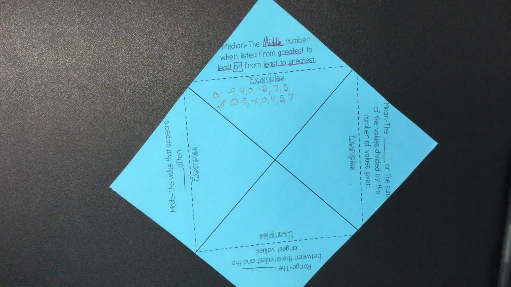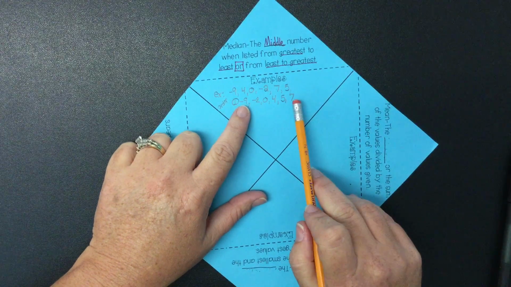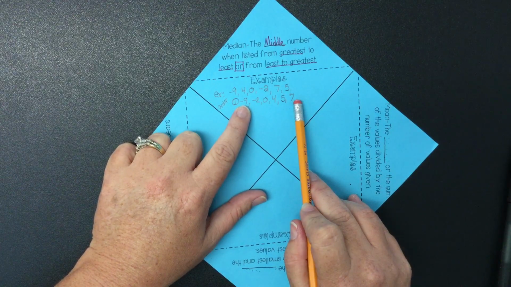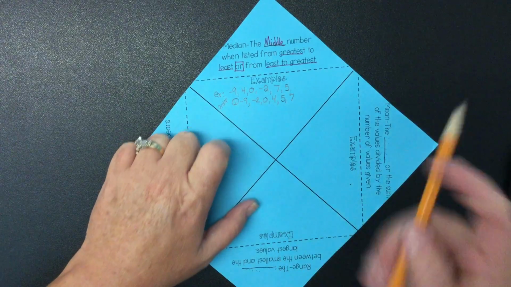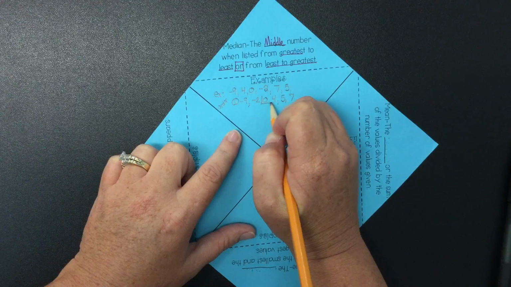All right, now that I have them in order, now I can find the median. And so I start with my two outside, and I'm going to work on the inside. So bam, bam, and then here is my middle. Does everybody see that? Yes, ma'am. I have two numbers that fall in the middle.